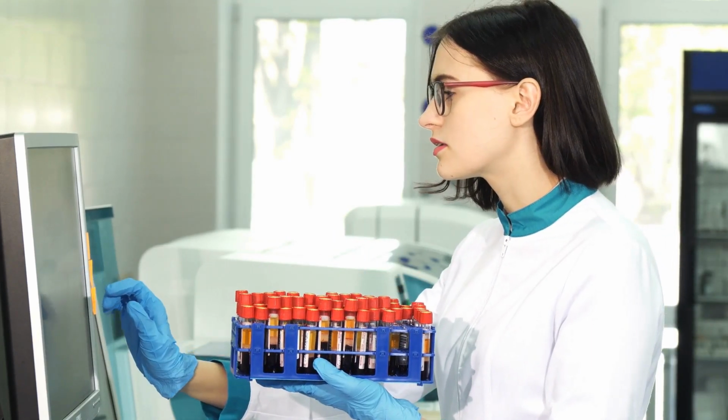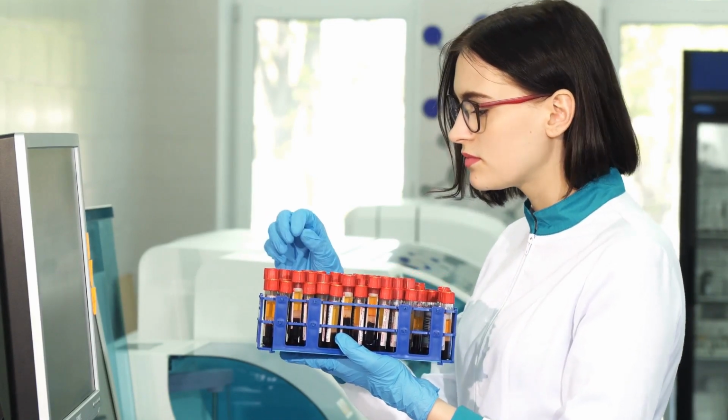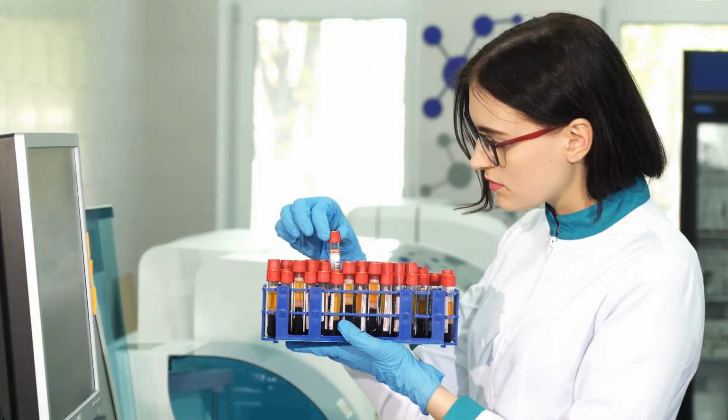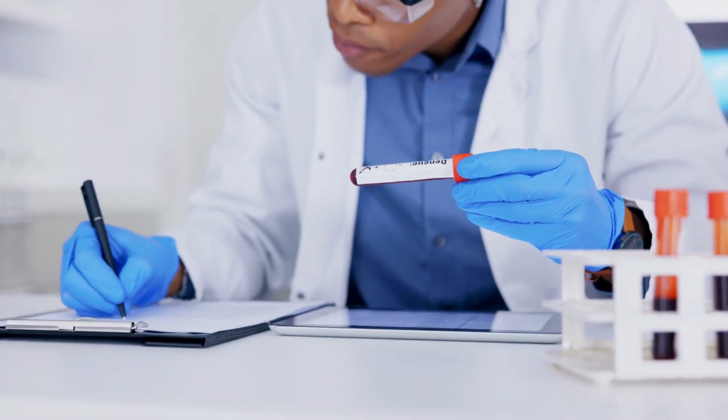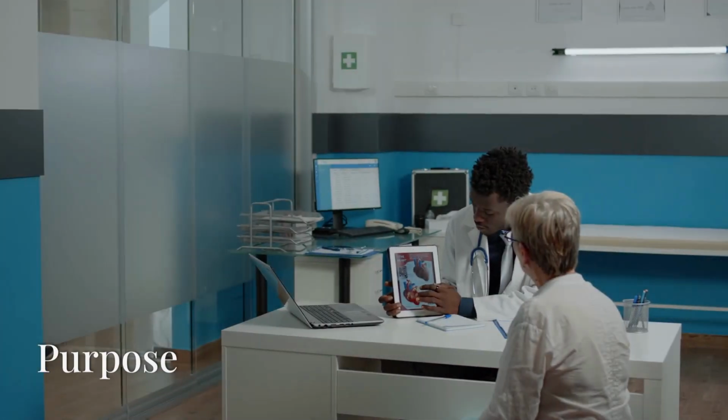Haematological tests are laboratory analyses conducted on blood samples, blood proteins, and organs involved in blood production, such as the bone marrow. These tests are essential for diagnosing and monitoring various medical conditions.